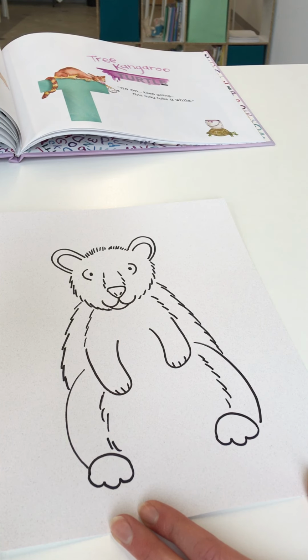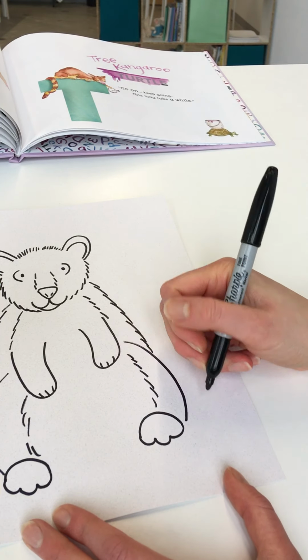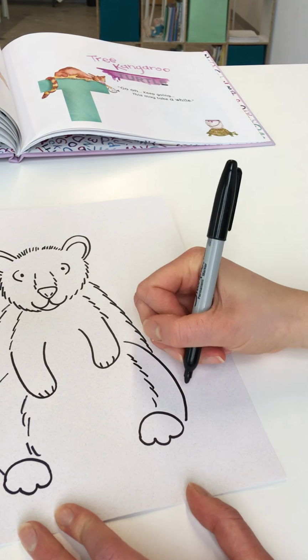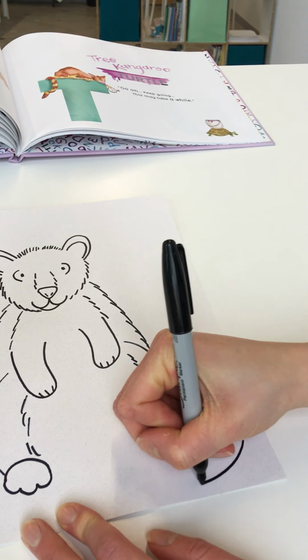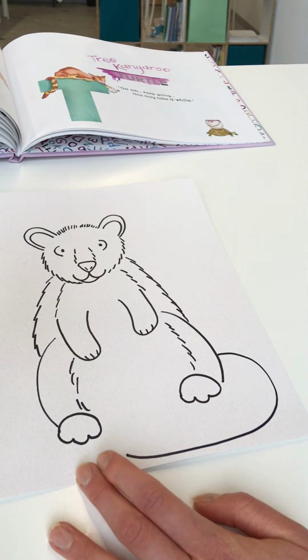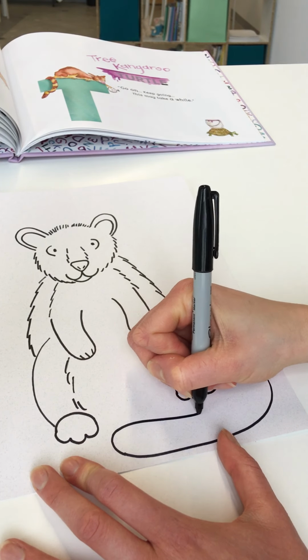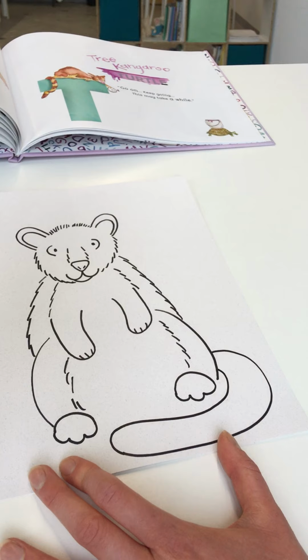From here, I'm going to do my tail, and I'm going to curve that underneath here as if maybe it's wrapped around the tree. So I'm going to start by his right side here, I'm just going to curve all the way underneath to the bottom of my page. And then we'll curve that over on the top and reconnect that back here.